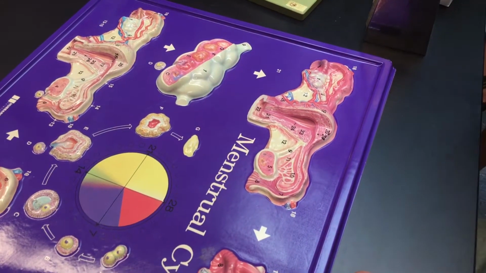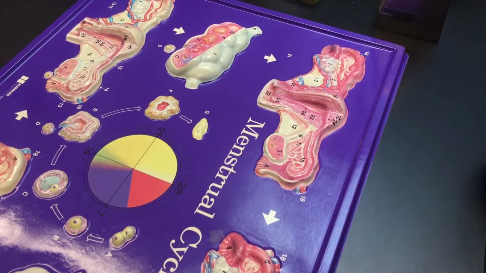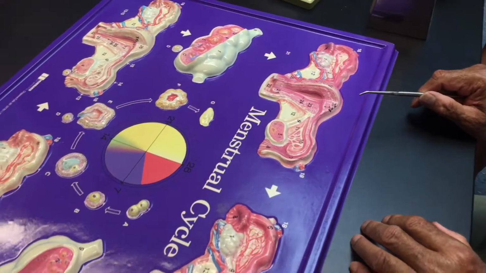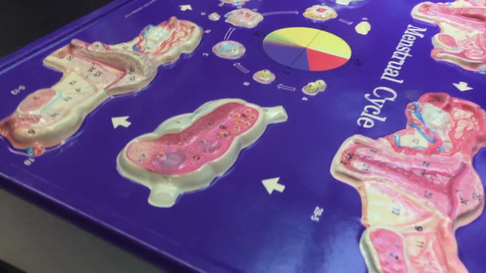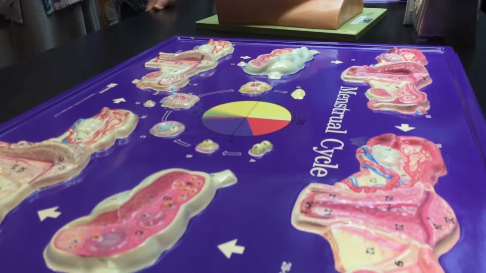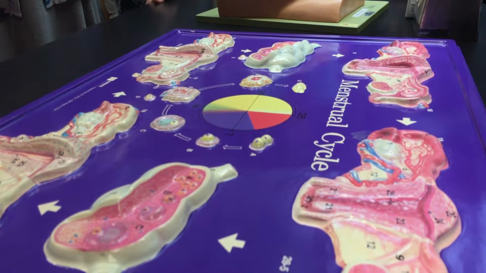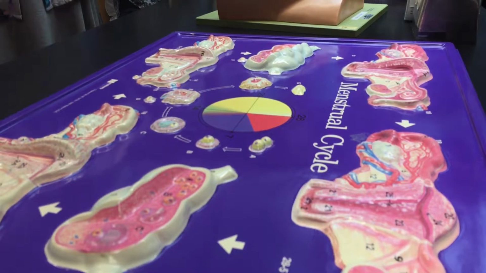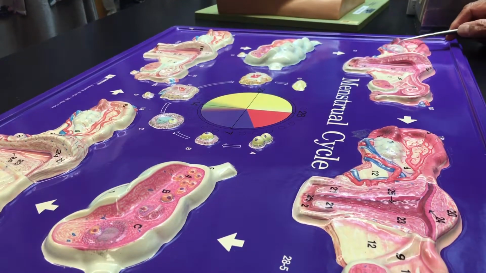Os meaning mouth. Internal os, inner mouth. External os, outer mouth. Like os, another meaning is bone. Os coxa, coxal bone. Yeah? All right. So those are the accessory structures. What about ovary here?